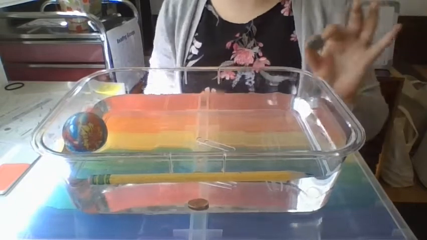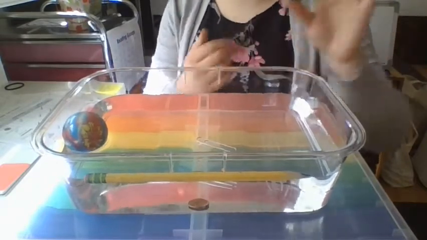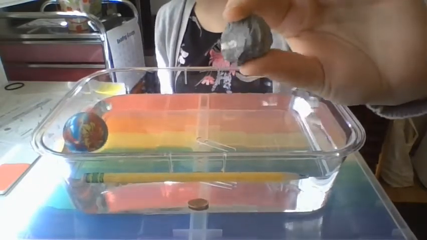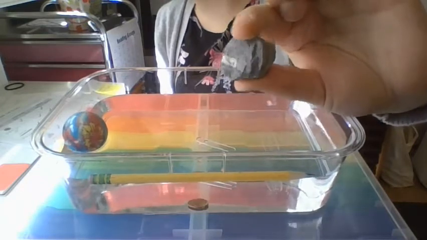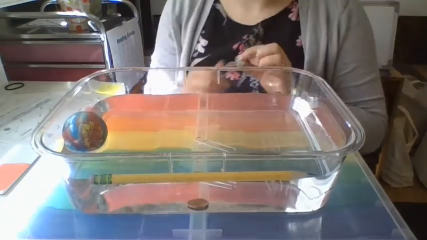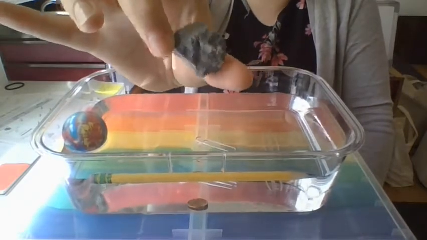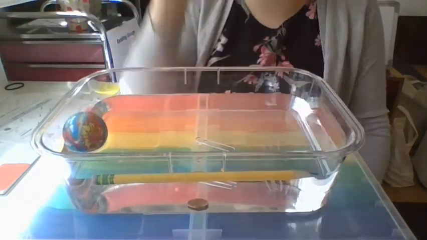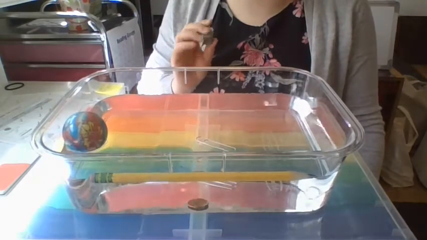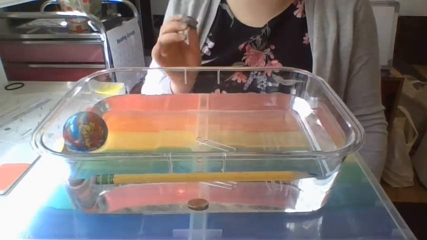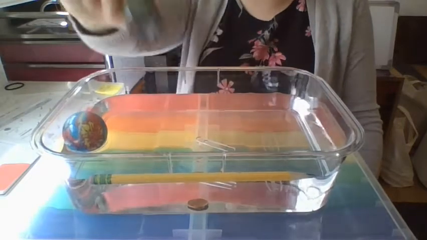Alright, let's move to the next object. The next object is a rock. I found my rock outside in my backyard. So, what do you think? Is the rock going to sink or float? What's your prediction? Let's see if you're right.